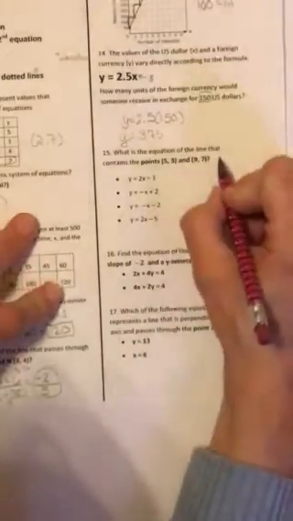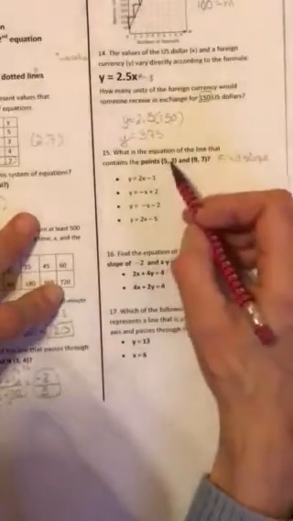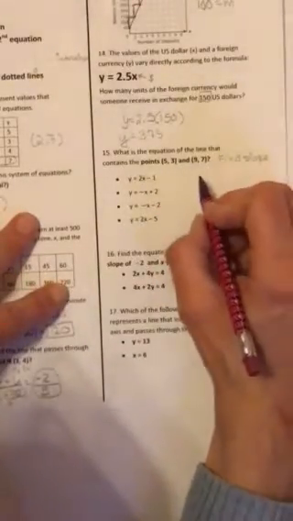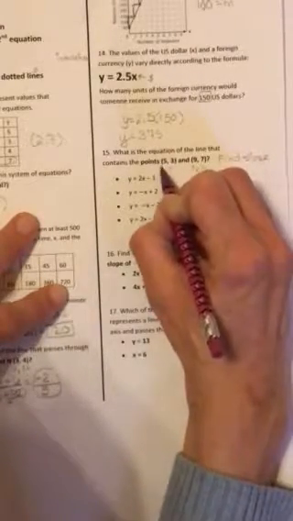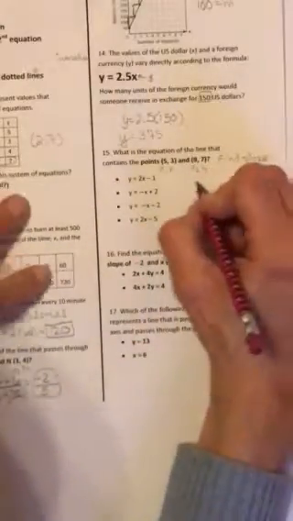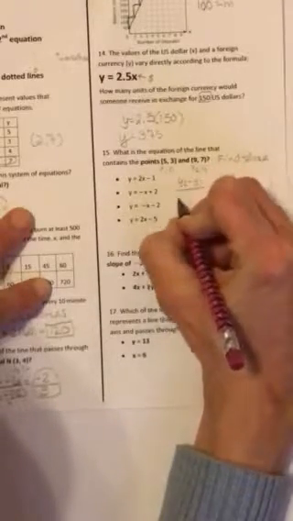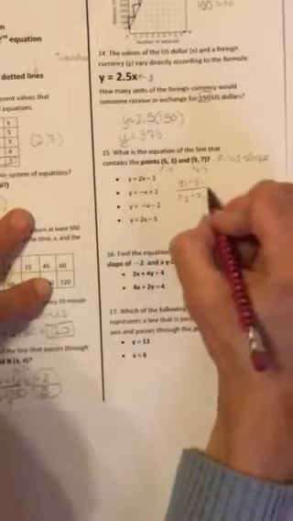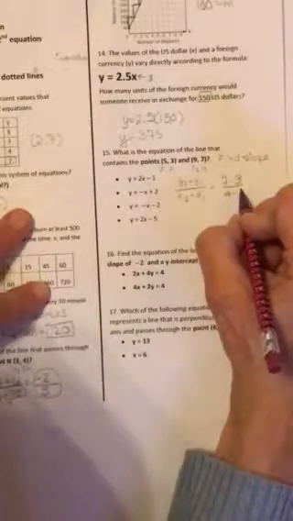Okay, almost done. Yay. What is the equation of the line that contains points (5, 3) and (9, 7)? So you got to find the slope. You could also plug the points in, but to me that's just more work. So this is y2, x2, y1, and x1. So we're going to use that same formula as we did earlier. So y2 minus y1 over x2 minus x1. All right. 7 minus 3 over 9 minus 5.